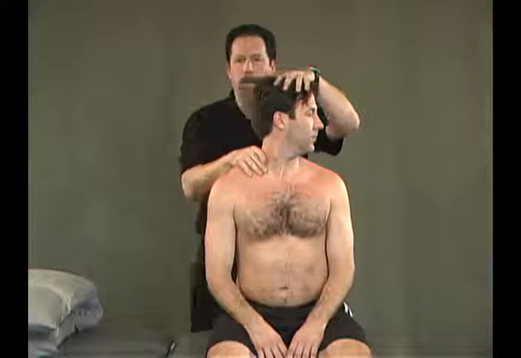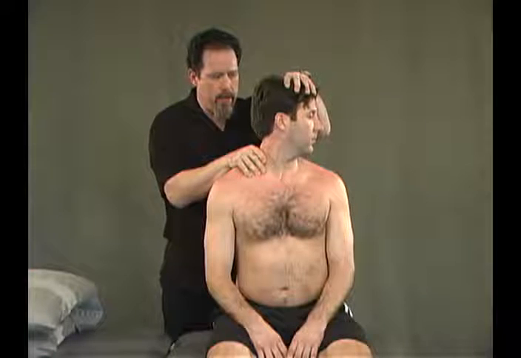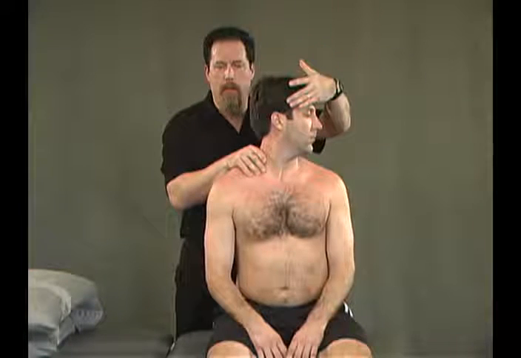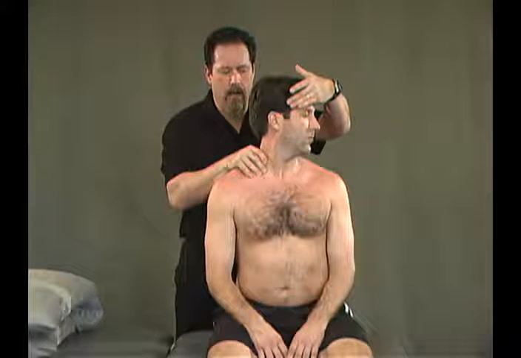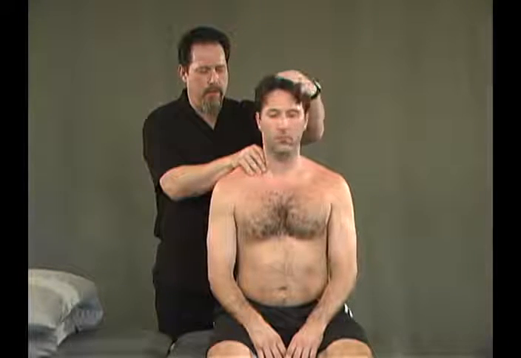Willingness to move, overpressure for inert tissue, off a little bit, back to some resistance, back to the middle carefully.